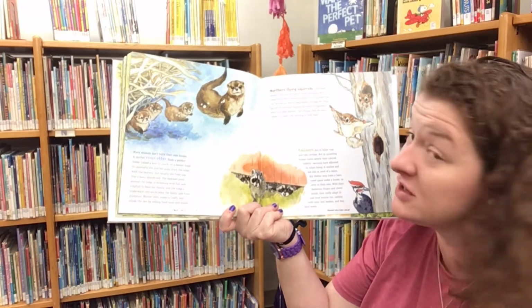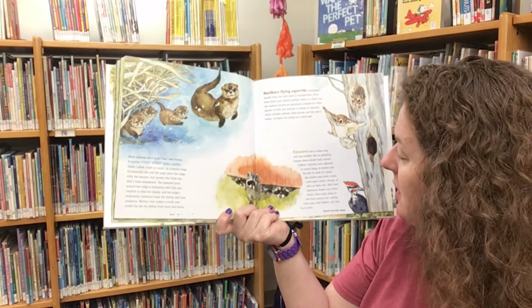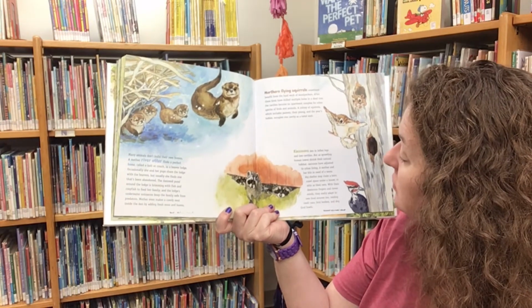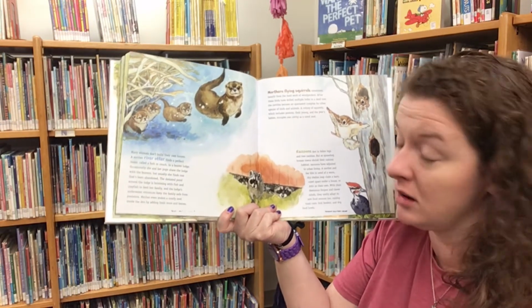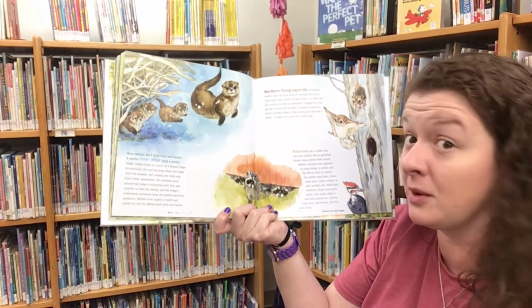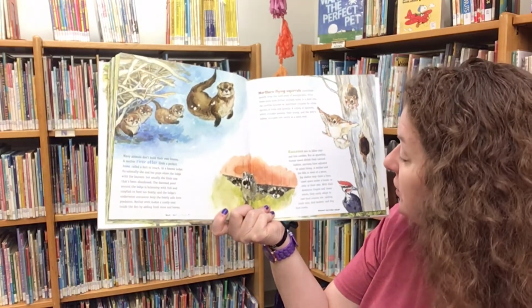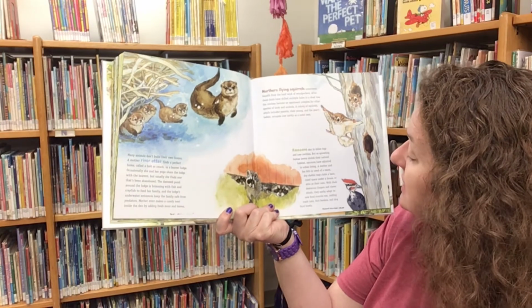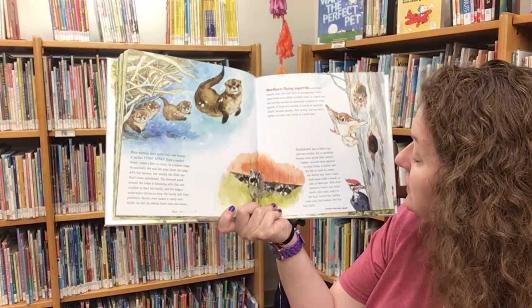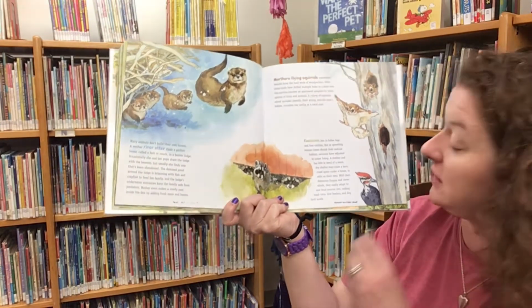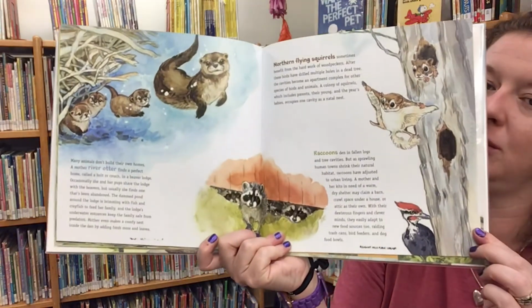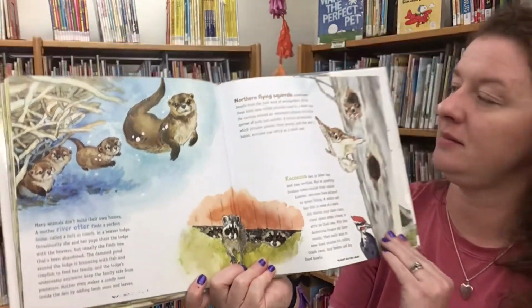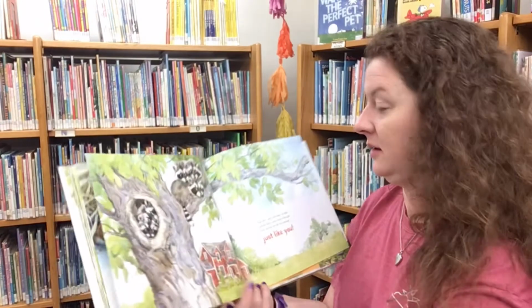Raccoon dens in fallen logs and tree cavities, but as sprawling human towns shrink their natural habitat, raccoons have adjusted to urban living. A mother and her kits in need of a warm, dry shelter may claim a barn, a crawl space under a house, or an attic as their own. With their dexterous fingers and clever minds, they easily adapt to new food sources too, raiding trash cans, bird feeders, and dog food bowls.